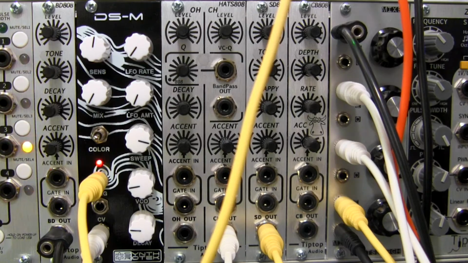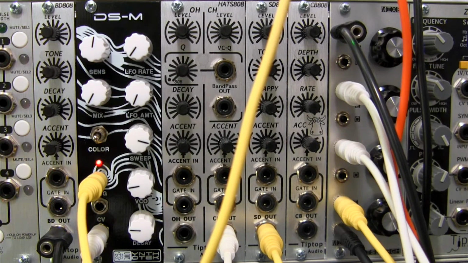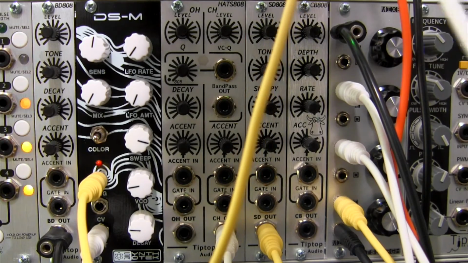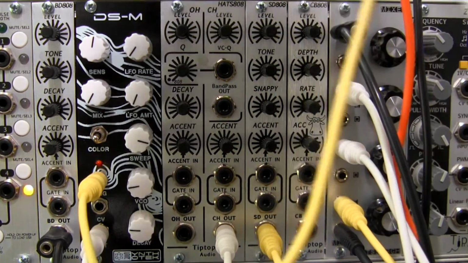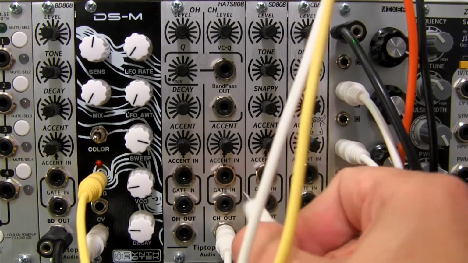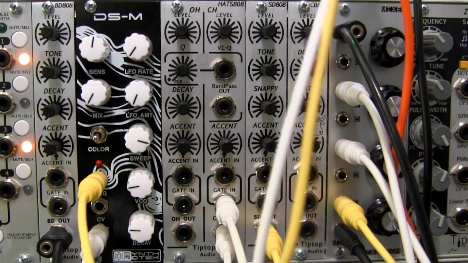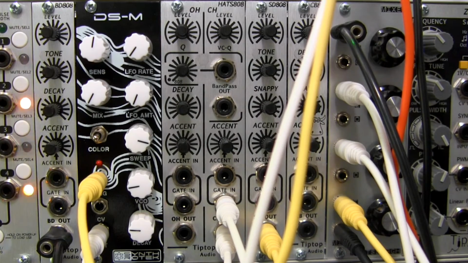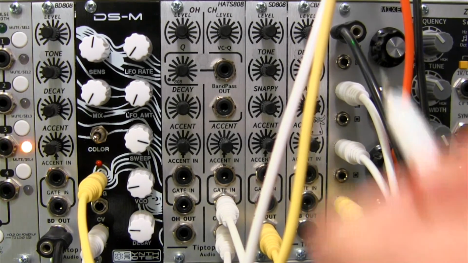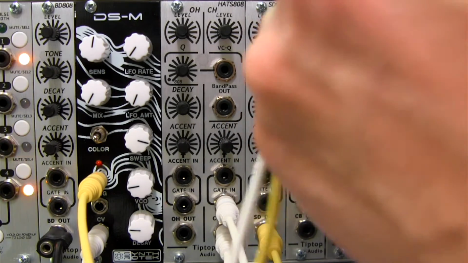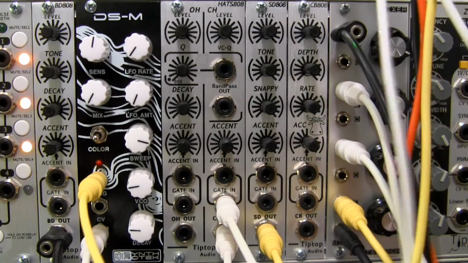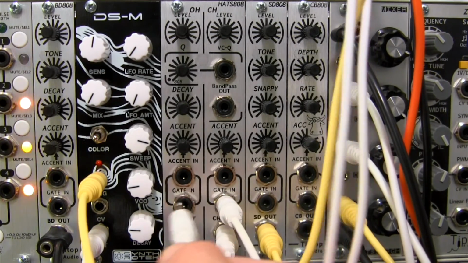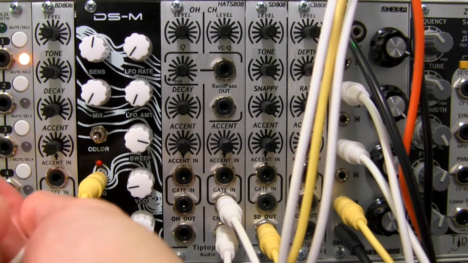Let me patch a few more sounds here. So I'm going to take another trigger. Again, this part you're not seeing. Let me patch it into our hi-hat. And then let me take another trigger and patch it just into our BD808 as well. Hopefully you can see these. I don't want to get too close in your face. So, BD808.